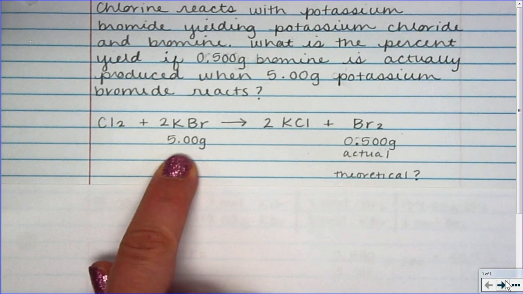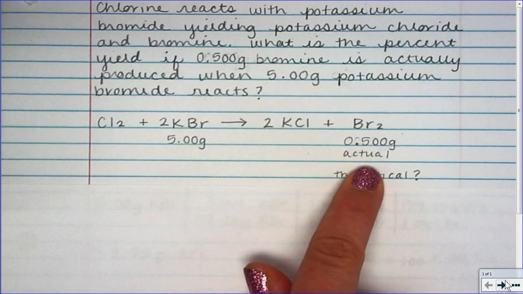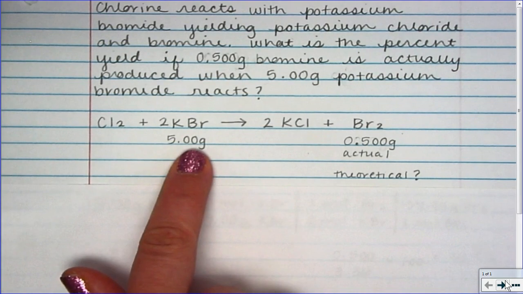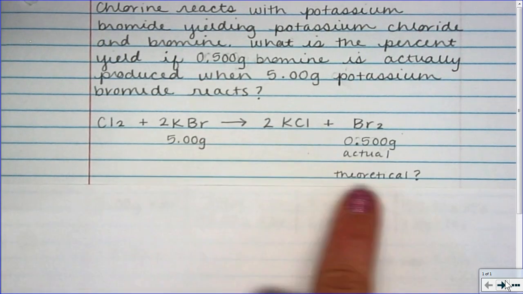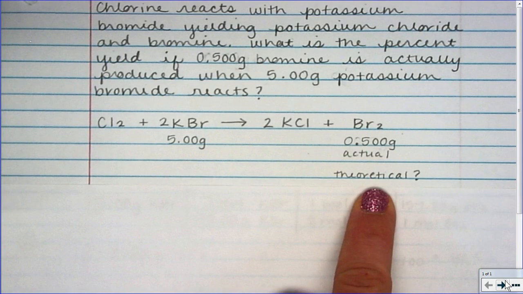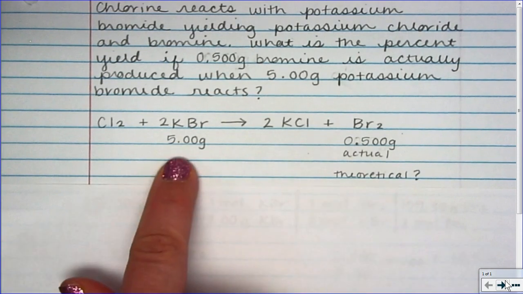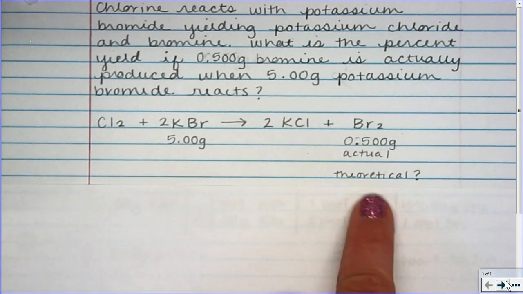Okay, so we wrote down the 2 numbers, the 5.00 grams and the 0.500 grams. This is our actual number, and this number for our reactant is what we're going to use to figure out our theoretical number. Notice that you need the actual and the theoretical number of the same product, otherwise you are not able to do a percent yield calculation. So that's why you have both of these listed together. Now we need to go ahead and set up our stoichiometry to change this amount of grams to grams of bromine.